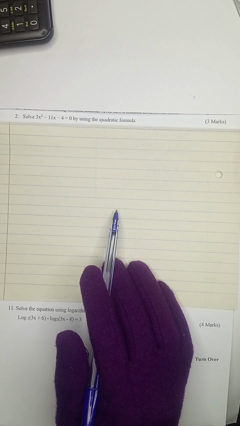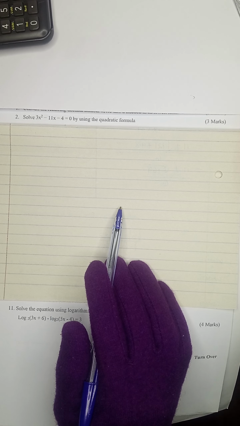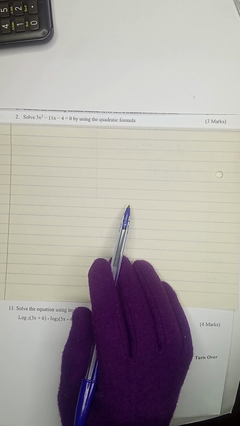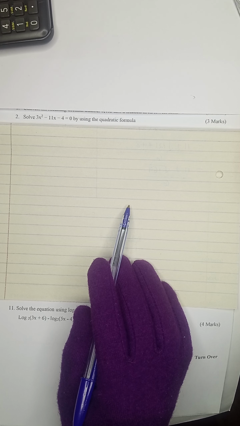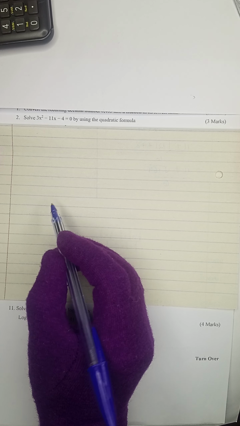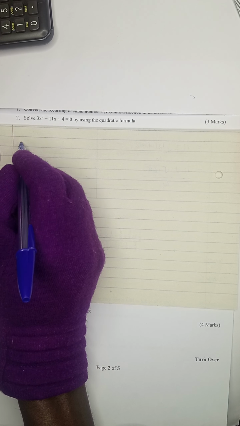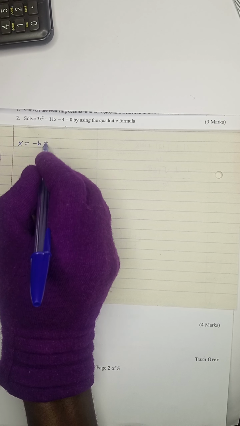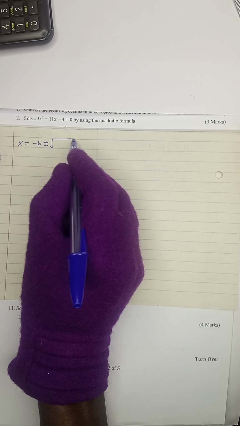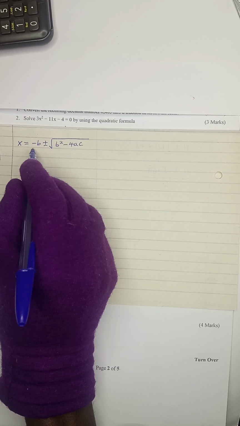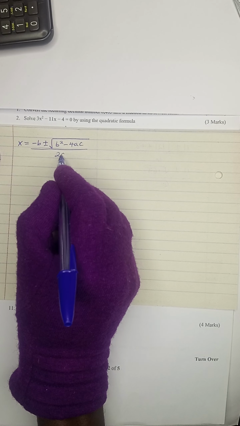Number 2, solve 3x squared minus 11x minus 4 equals 0 by using the quadratic formula. In such a case, you first need to state the quadratic formula. x is equal to negative b plus or minus the square root of b squared minus 4ac, all over 2a.